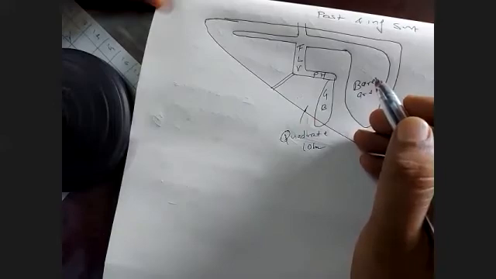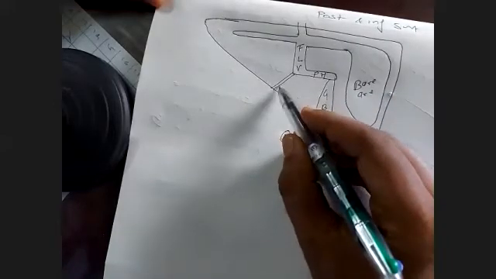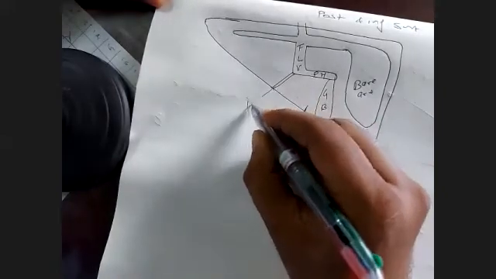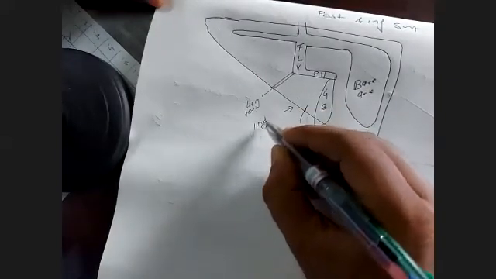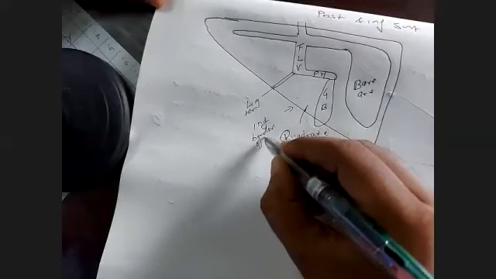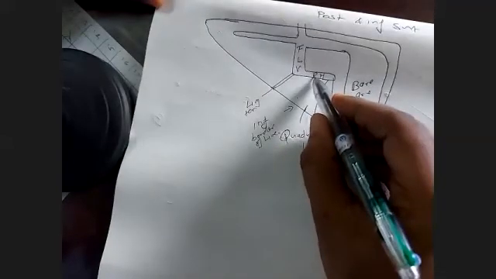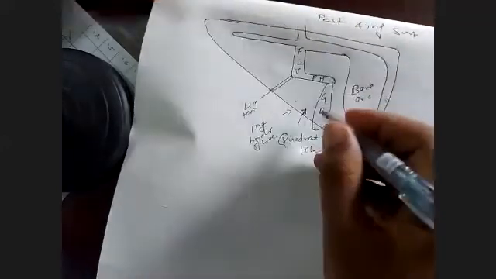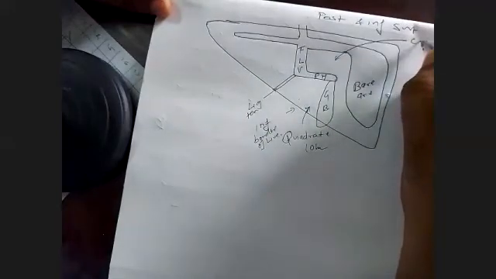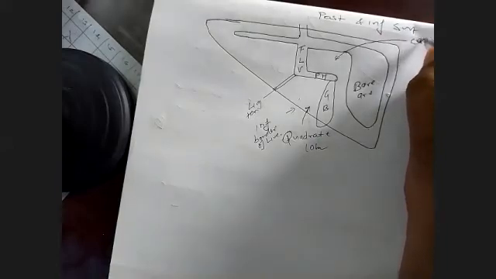Porta hepatis. So the quadrate lobe is bounded on the left side by ligamentum teres, inferiorly by the inferior border of the liver, superiorly by porta hepatis, and on the right side by the gallbladder. This is the quadrate lobe. While this lobe over here is the caudate lobe. This lobe here is the caudate lobe.